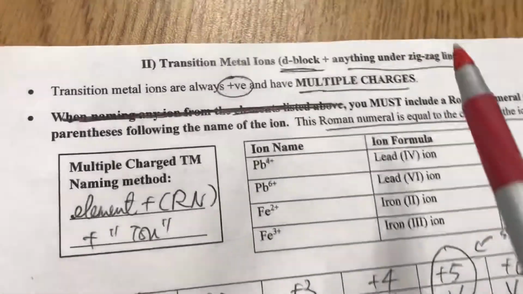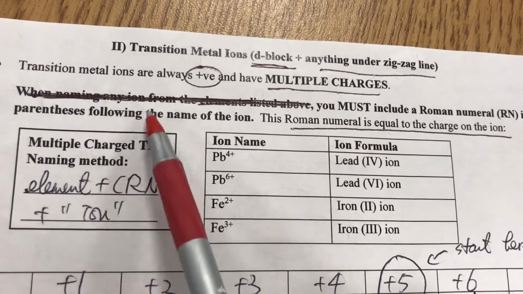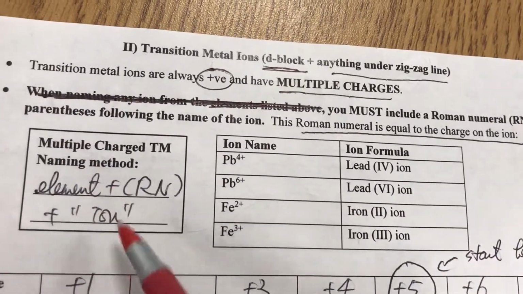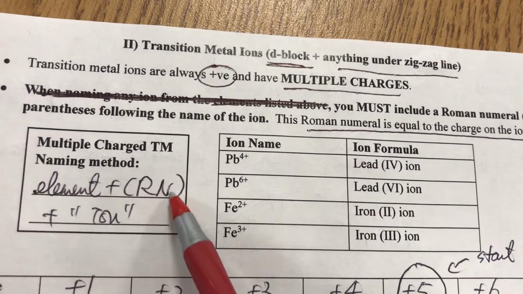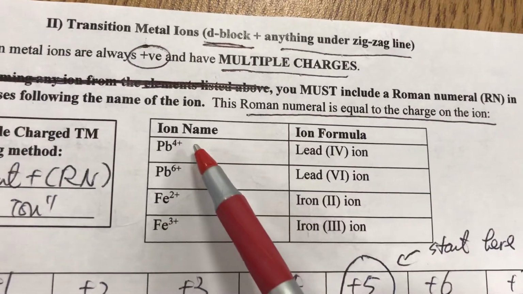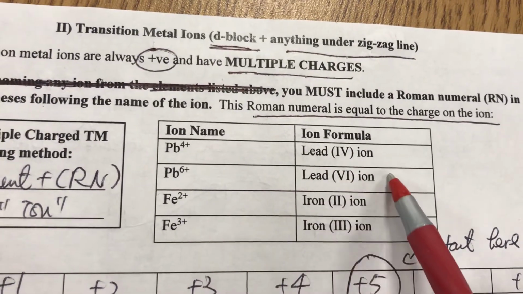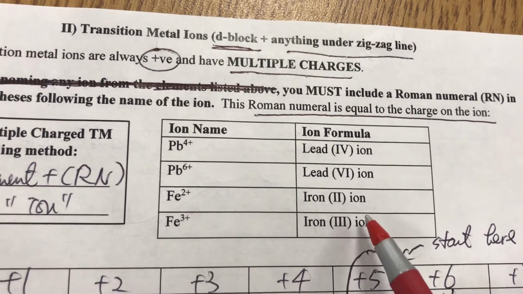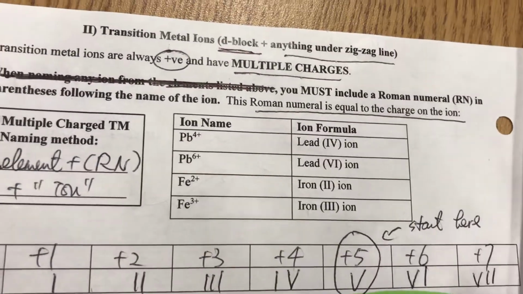Okay? Now, how do you name them? You must include a Roman numeral in parentheses following the name of the ion, and the Roman numeral is equal to the charge of the ion. So the method for naming the multiple charge transition metal is you take the element plus the Roman numeral in parentheses plus the ion. So for example, Pb4+ I write lead(IV) ion, and Pb6+ will be lead(VI) ion, and Fe2+ and Fe3+ have different multiple charges. We have to give them a Roman numeral, otherwise I would not know what charge you're talking about.